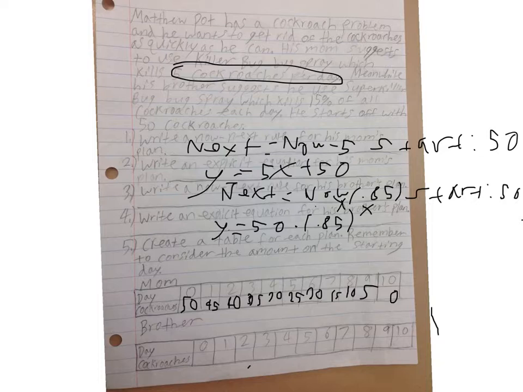Meanwhile, for his brother's plan, it also starts with 50. However, we're multiplying by 0.85, which means that 15% of all cockroaches are being killed each day. So if we multiply by 0.85, then day 1 would have 42 cockroaches remaining.